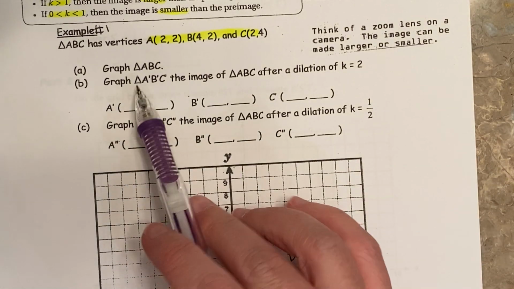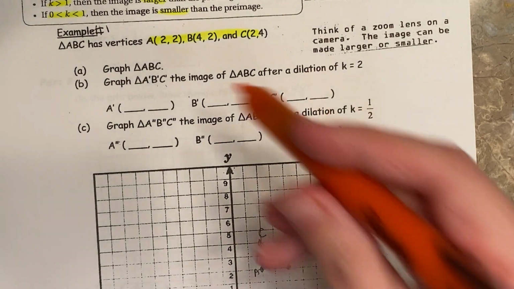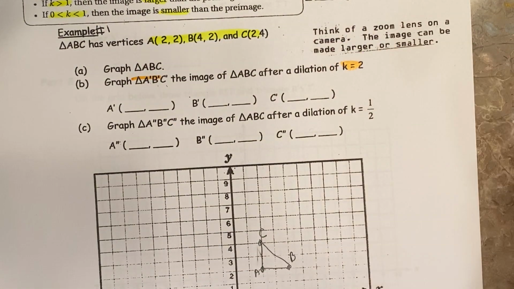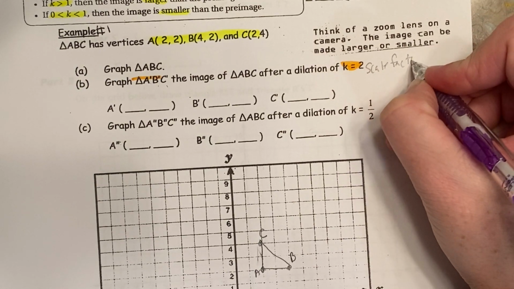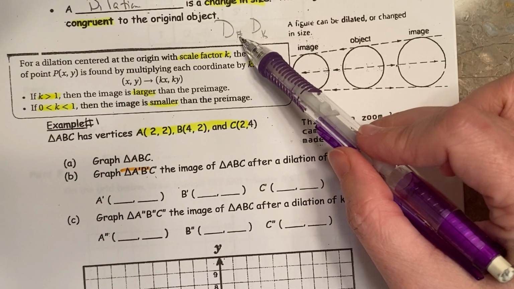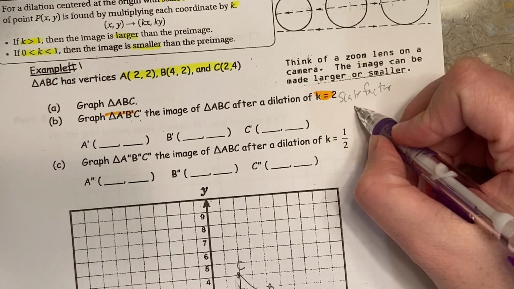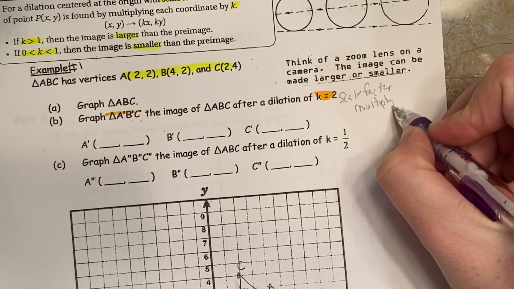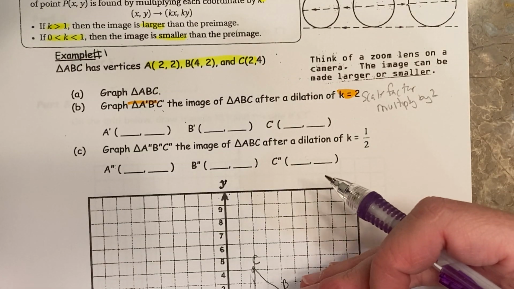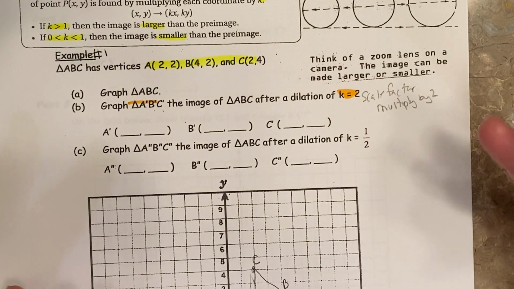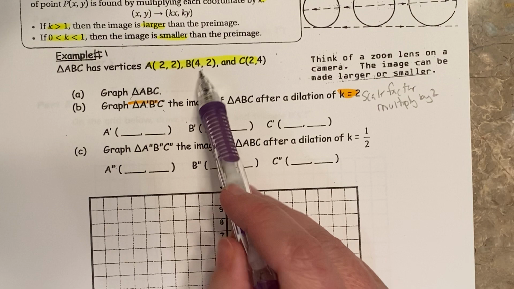Now we want to graph A prime, B prime, C prime, the image of triangle ABC after a dilation of K equals 2. Again, this is your scale factor. Instead of D of 2, they might just have a K. It all means the same exact thing: multiply by 2. Remember, D is dilation, and that means to multiply. So you can take all these original numbers and multiply by 2.